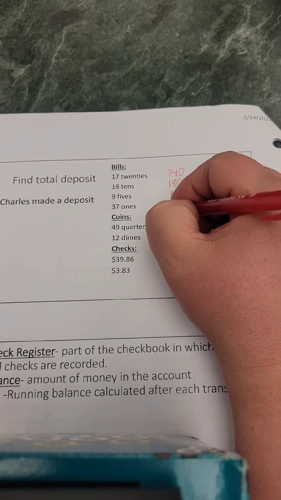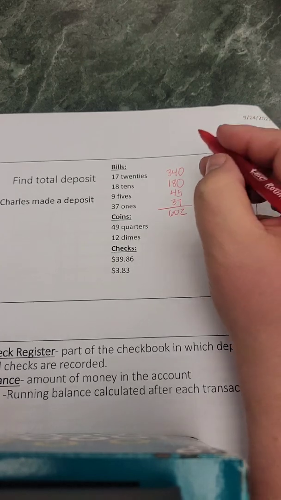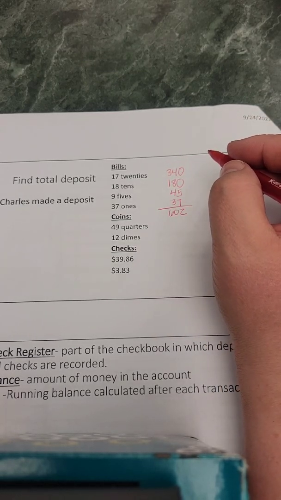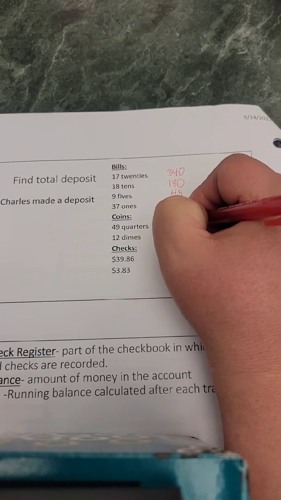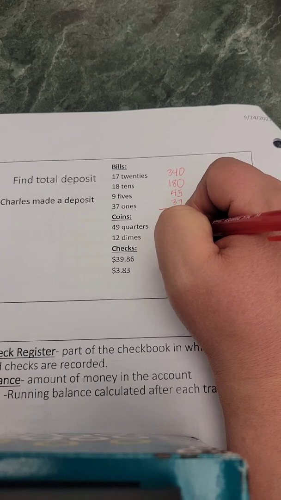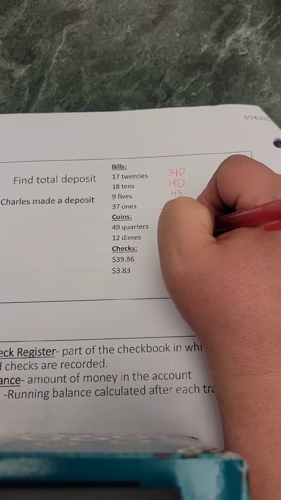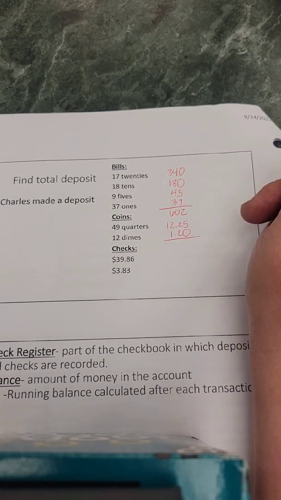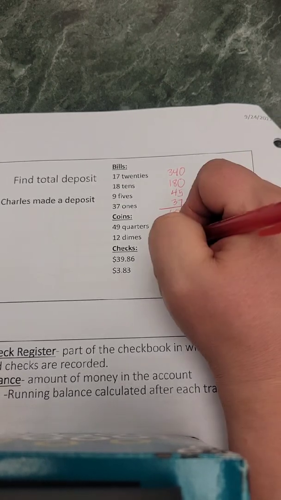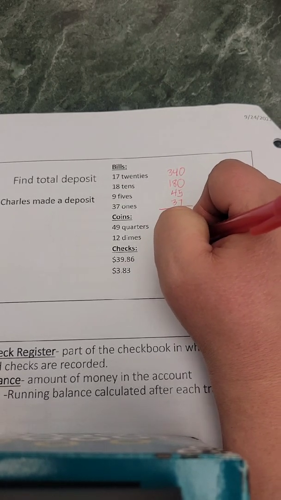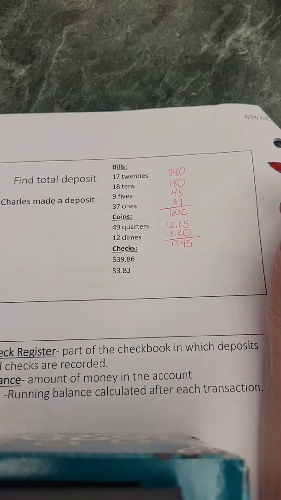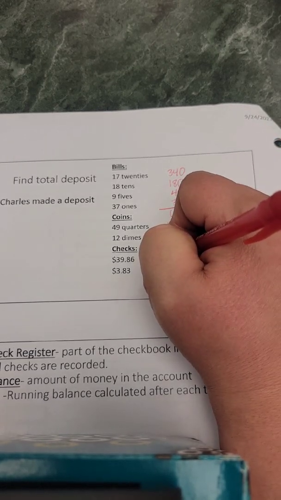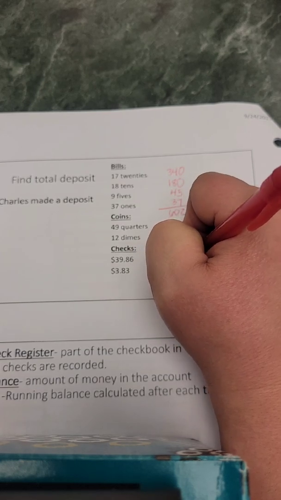So the cash is going to be 602, and then 49 quarters is $12.25, and 12 dimes is $1.20. So then coins is going to be $13.45, and then my checks added together is $43.69.